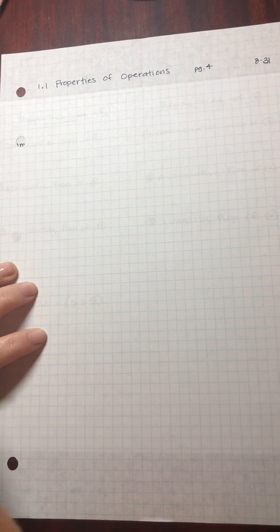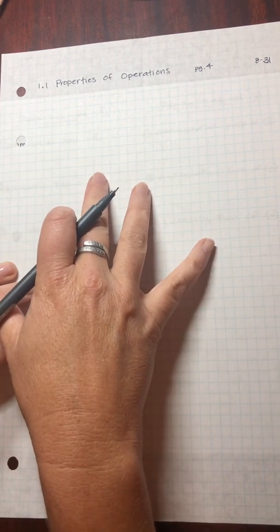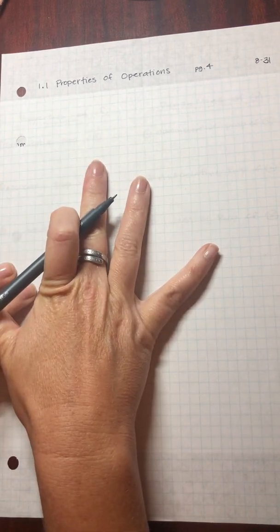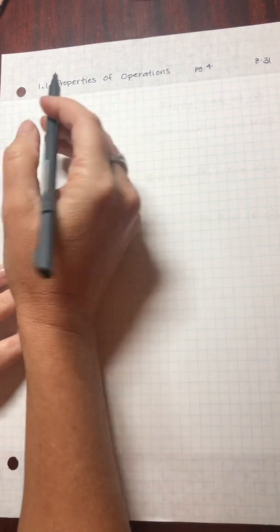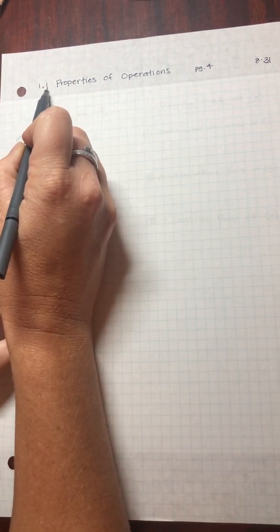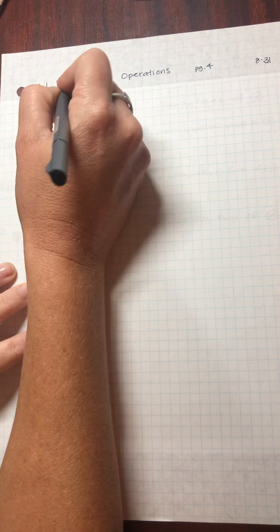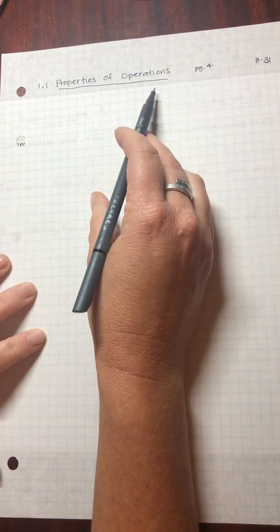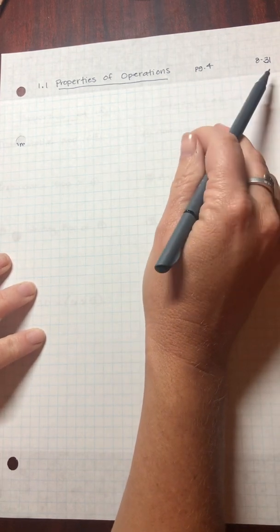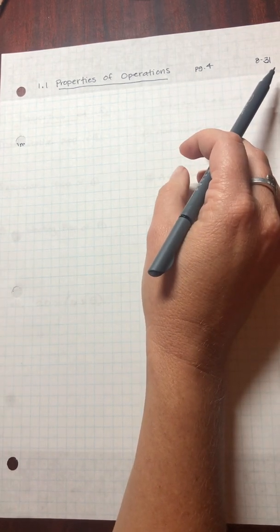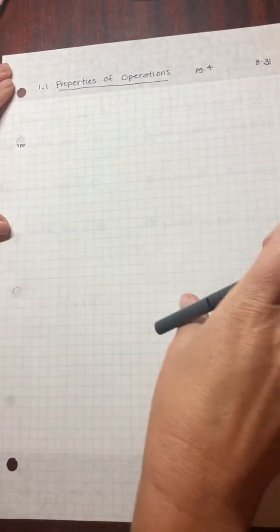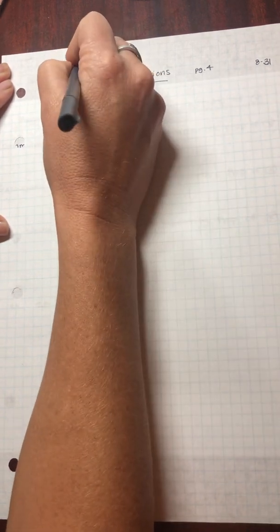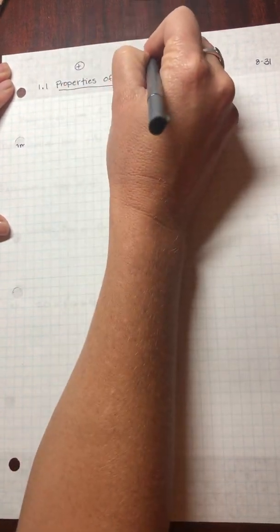At the end, when we're done going over the lesson, you guys are going to send me a picture of your notes that need to match mine. So you need to be taking notes with me, okay? So far I have 1-1 for chapter 1, lesson 1. You need to write that also. I have the title of this lesson, which is Properties of Operations. You need to be writing that down. I have the page and the date because I find that helpful for organization. The first thing we're going to look at today is the properties for the operations of addition and multiplication.